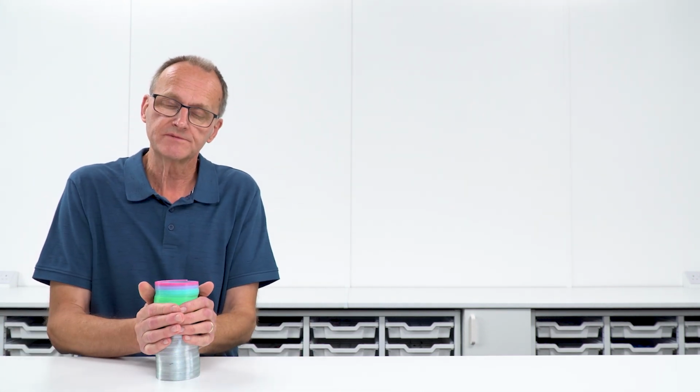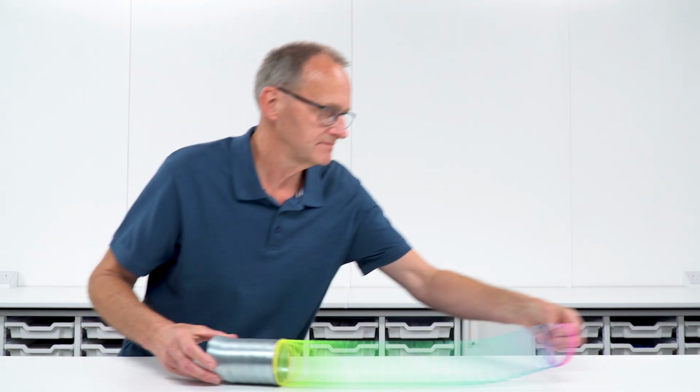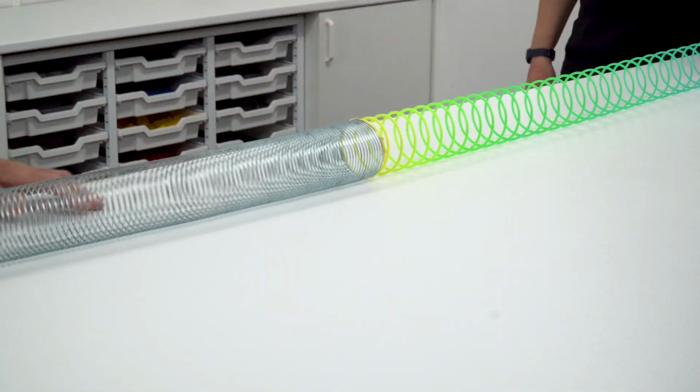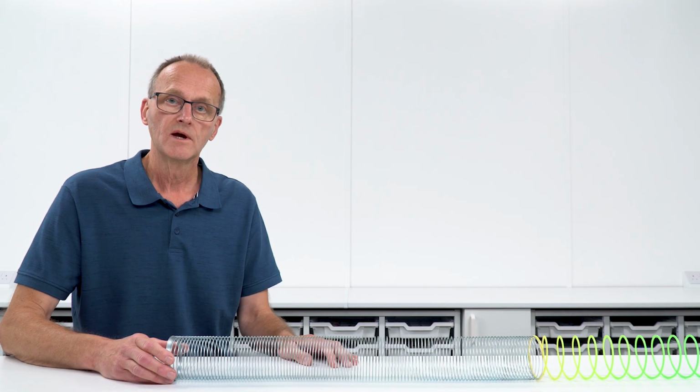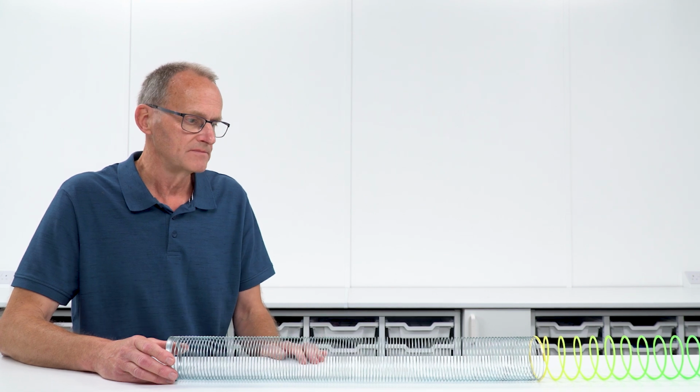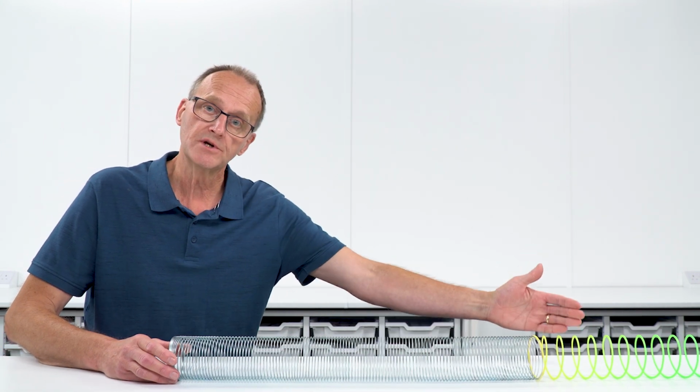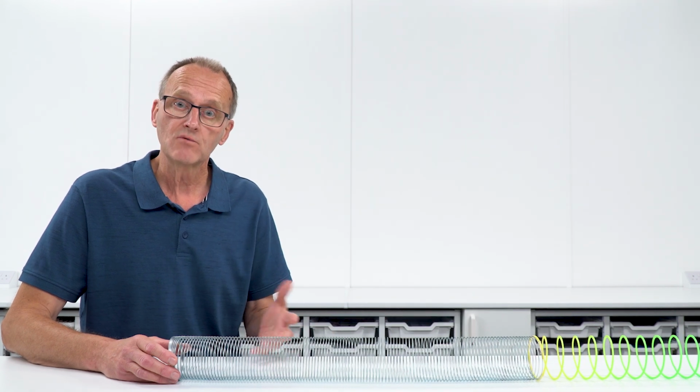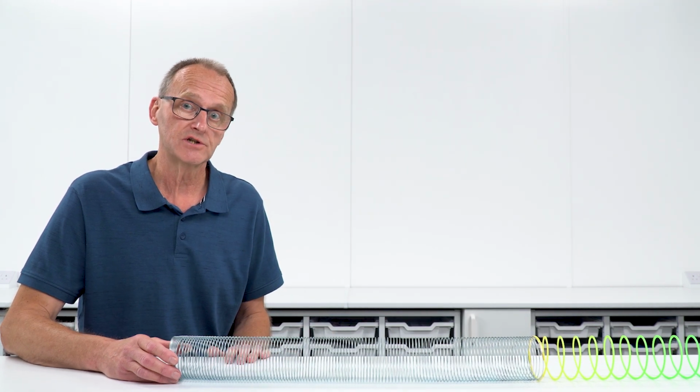Okay, so here is another important demonstration with Slinky springs. We've already said that the speed of the wave depends only upon the nature of the material itself. So what would happen if we joined together two very different Slinky springs? Based on everything we've said so far, we might expect that the wave speed would be different on one spring to another. Let's see if that wave speed difference actually shows up.